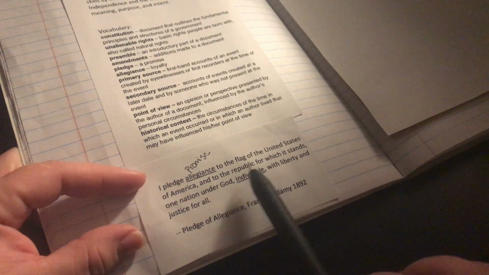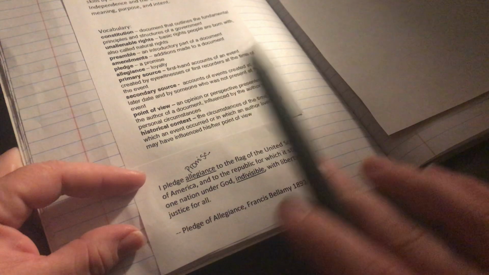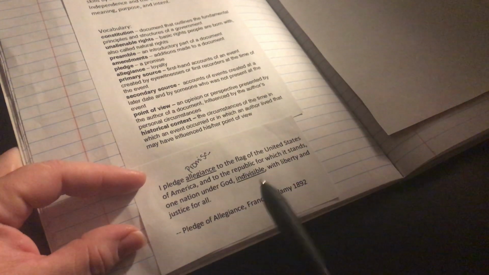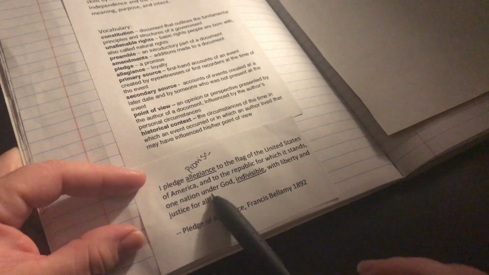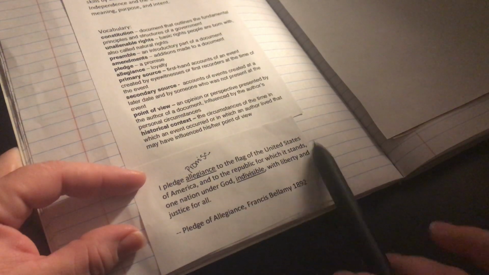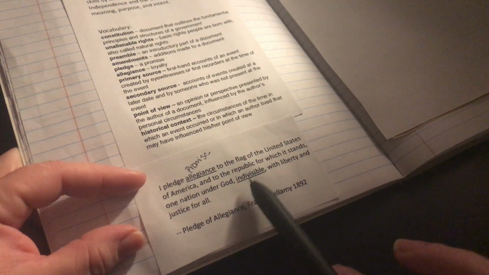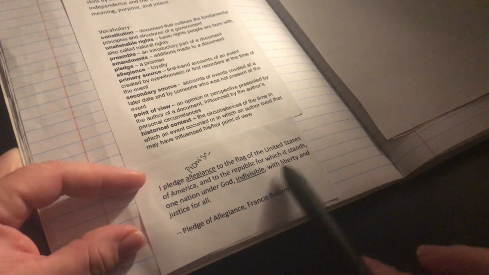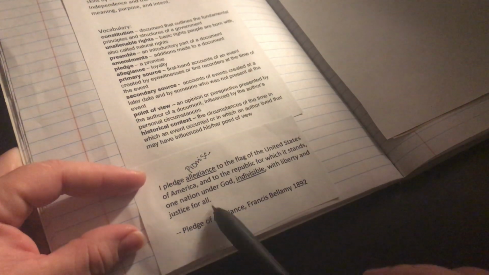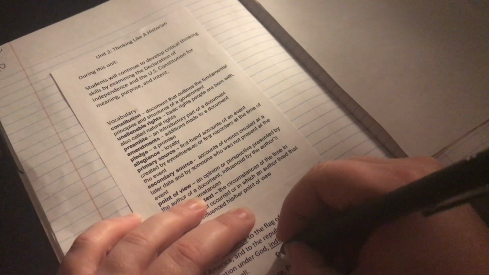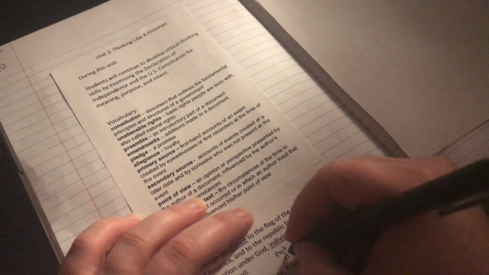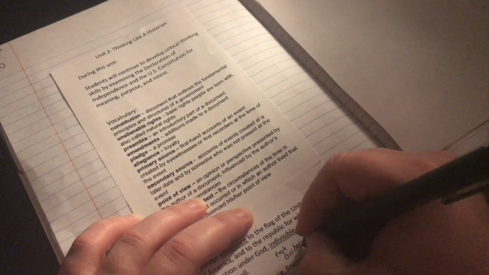Remember, republic means that the people who aren't in government, so you and I, when you reach 18, you are allowed to vote. So a republic has voting. One nation under God, indivisible. That means it's not going to be divided, with liberty and justice for all. So we're going to put "not divided." That's what indivisible means.